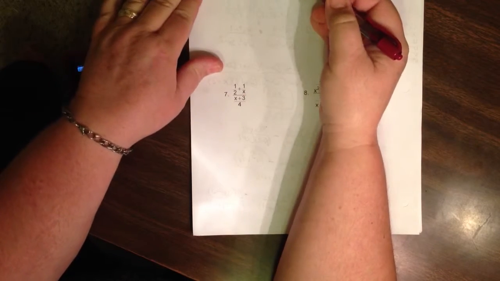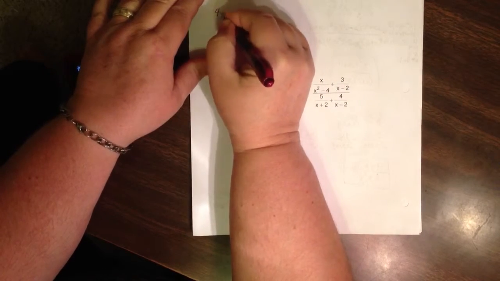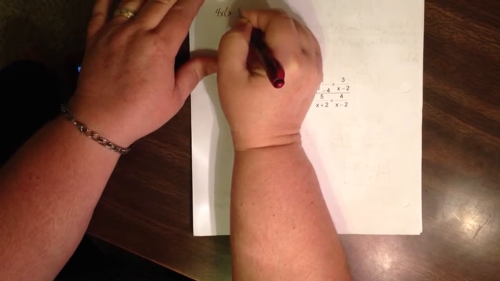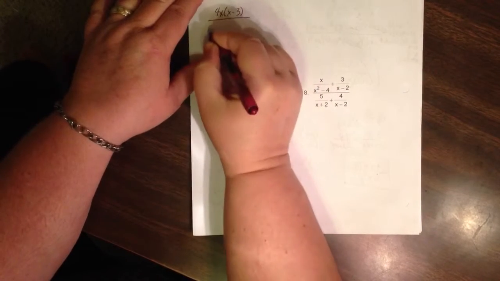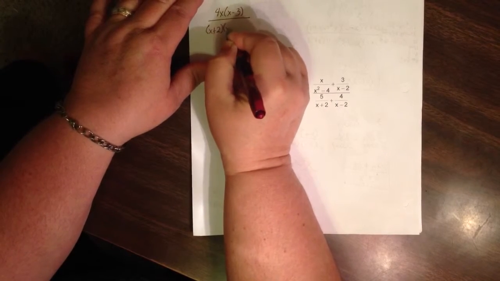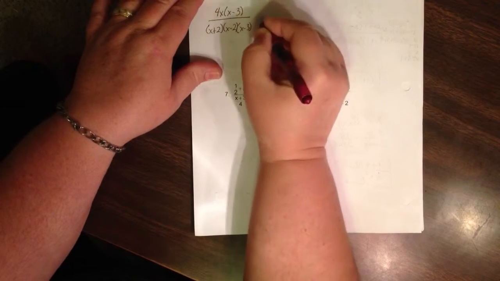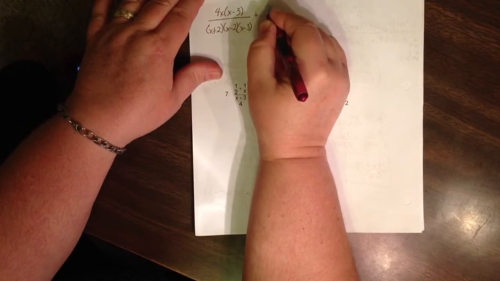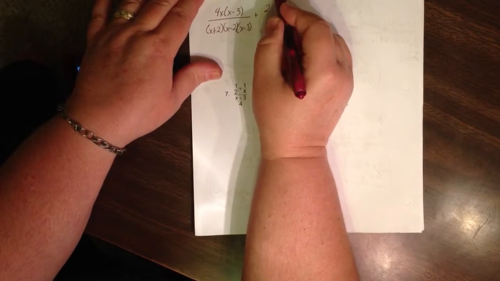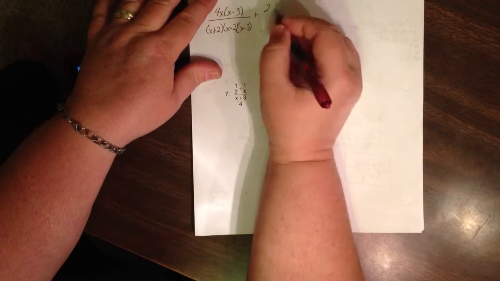So we go ahead and take care of that. We'll bring the 4x. We'll need x minus 3 because we're going to put that on the denominator. And then on this side, we're going to need, looks like, the x plus 2.